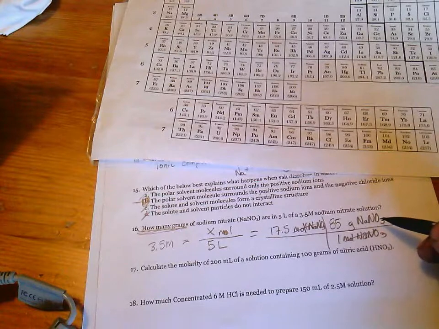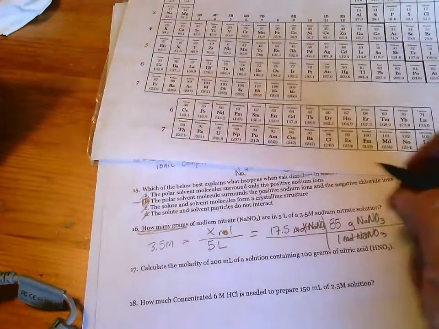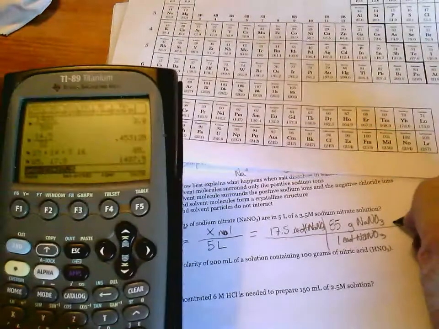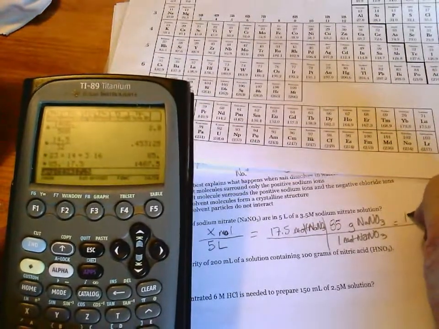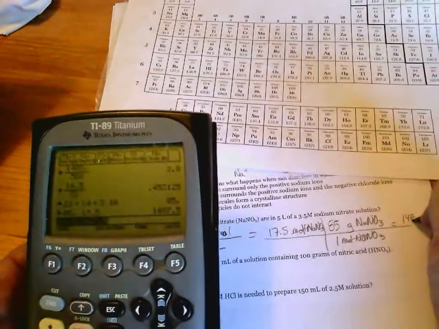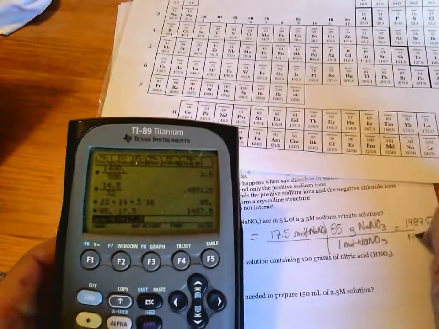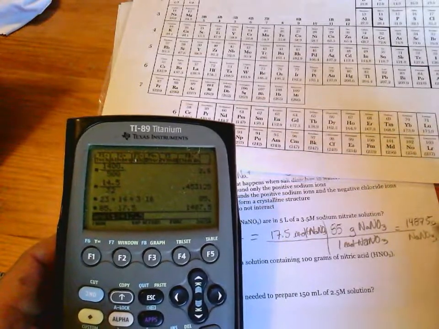So what we need to do is multiply 85 times 17.5, which equals 1,487.5 grams NaNO3, and that is our answer.